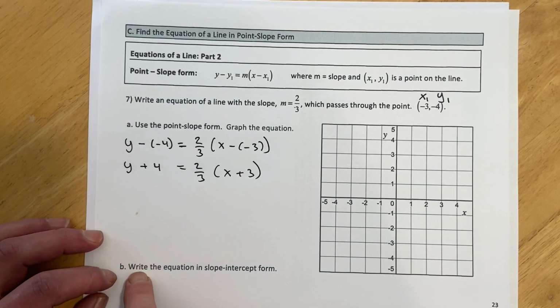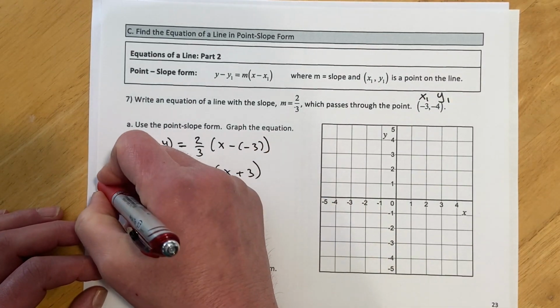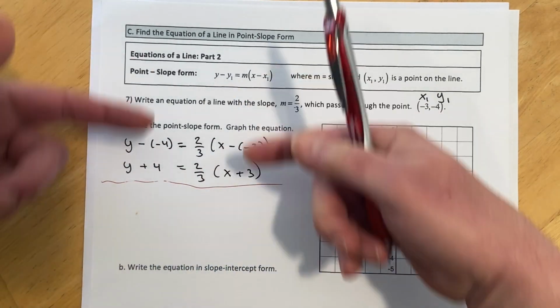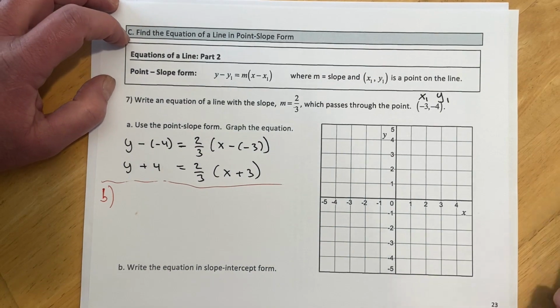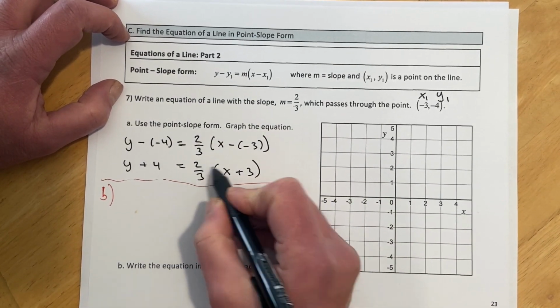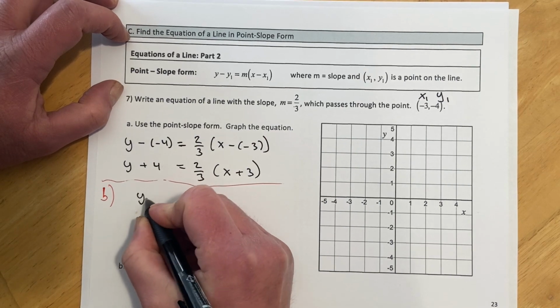The next part is write the answer in slope-intercept form. So I'm gonna do that. I didn't leave myself enough room, so everything from below here is gonna be part B. Now I would distribute this through, because what I want to do is just get that y by itself.